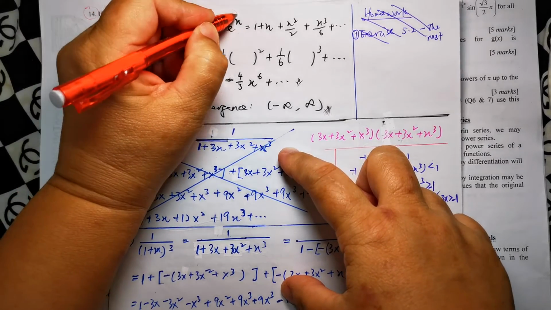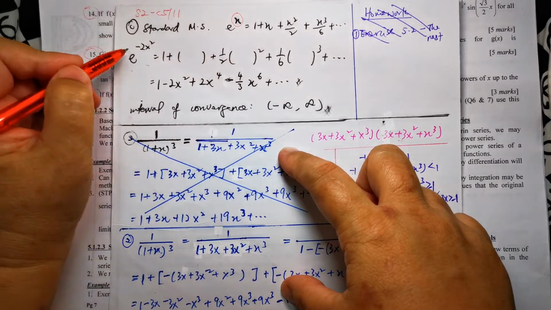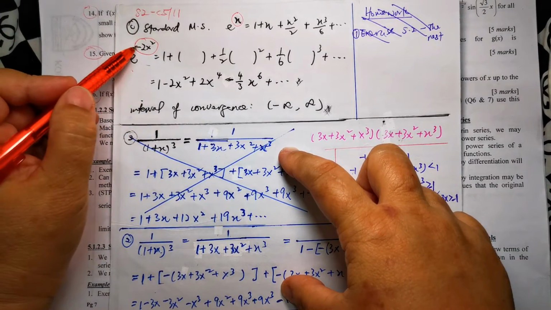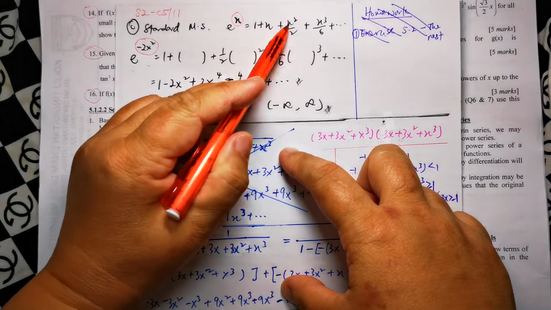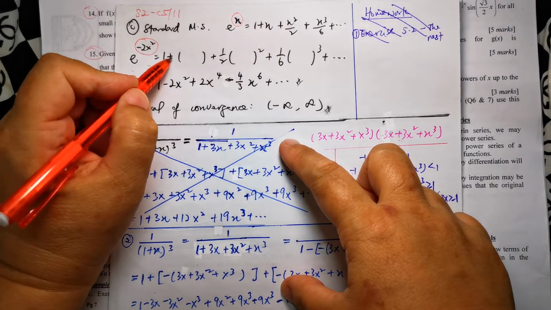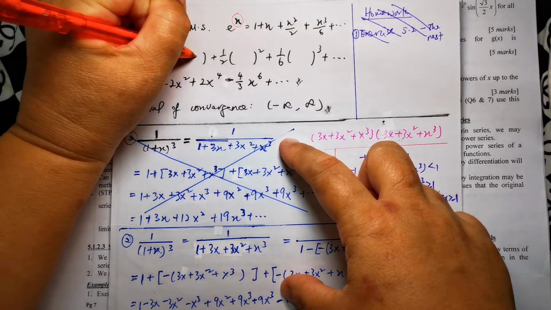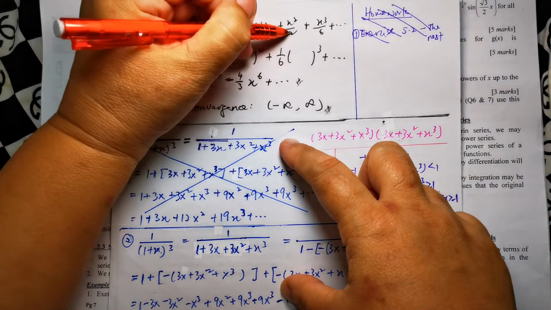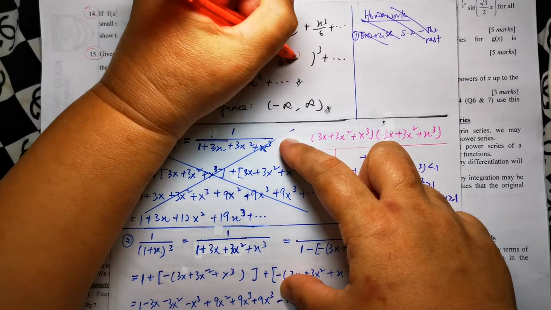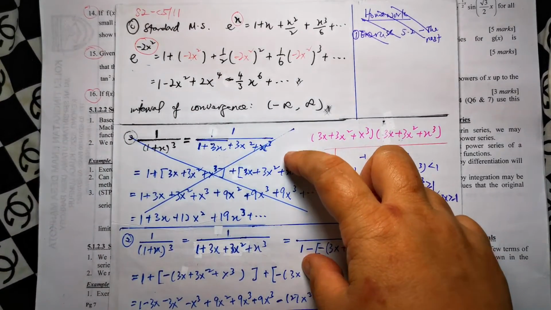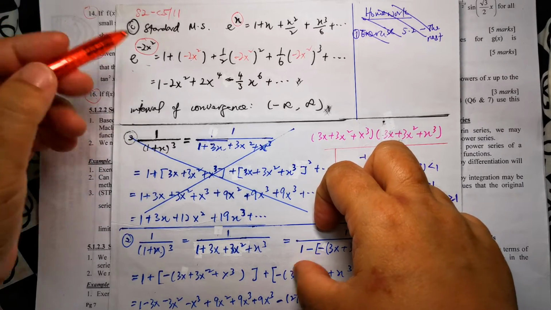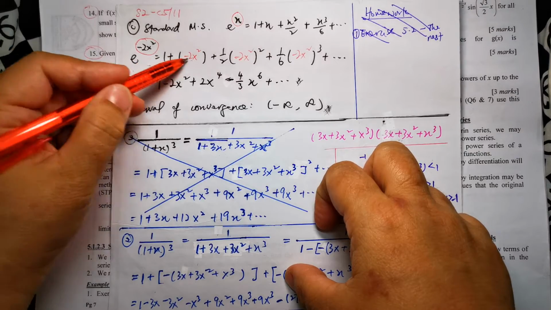Your x here is actually the same as negative 2x squared, right? So you are going to substitute negative 2x squared for all the x here. I wrote it in brackets already, so we just substitute. So 1 plus x, where now your x is negative 2x squared. Half x squared, where now your x is negative 2x squared. The same step, right? Then simplify it. So 1 minus 2x squared.